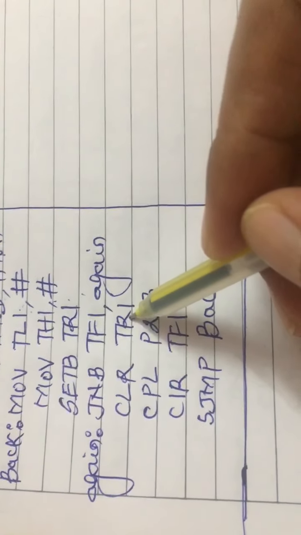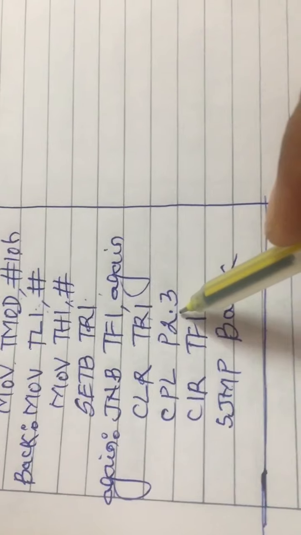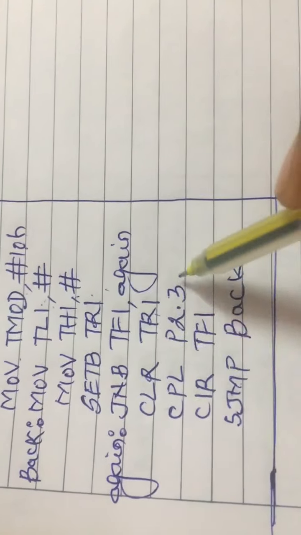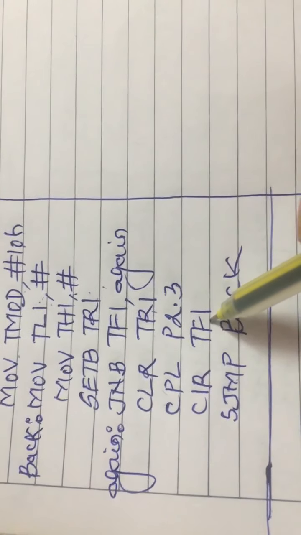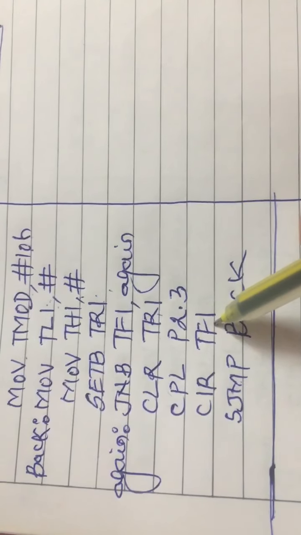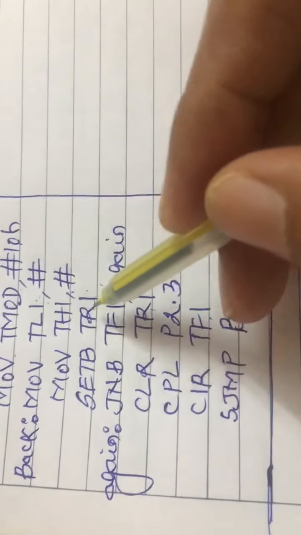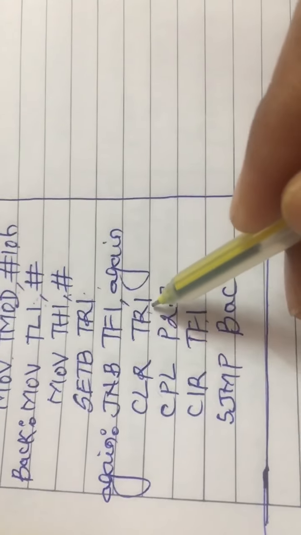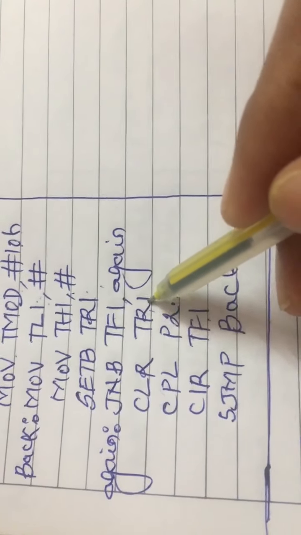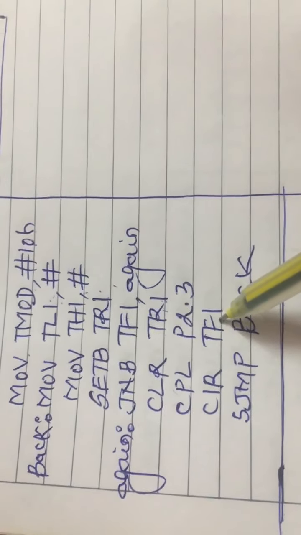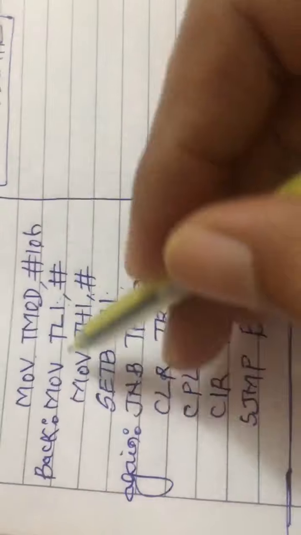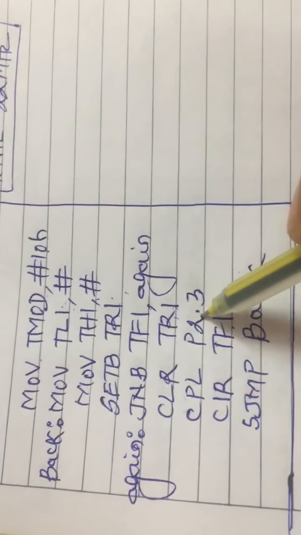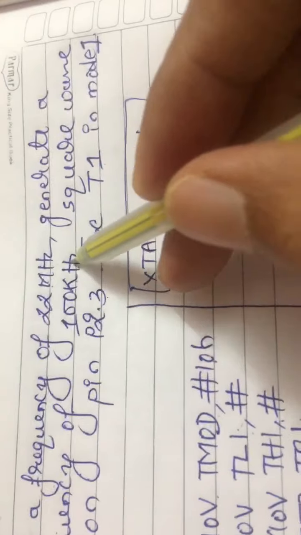Then stop the timer. Then, in order to generate the square wave, complement the pin with just one statement, CPL P2.3. Next, clear the TF flag. Then jump back. Back is the label, so again the count value is initialized, start the timer, check TF, stop the timer, complement P2.3, clear TF, and jump back. This process is continuously carried out so that I will get a square wave on P2.3 of 100 kilohertz frequency.